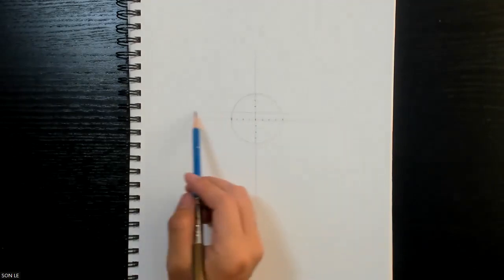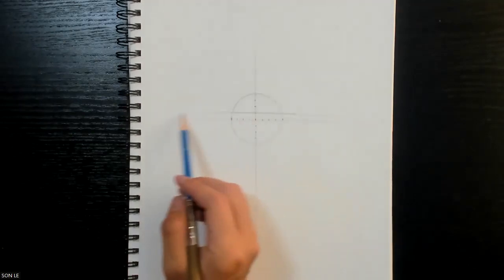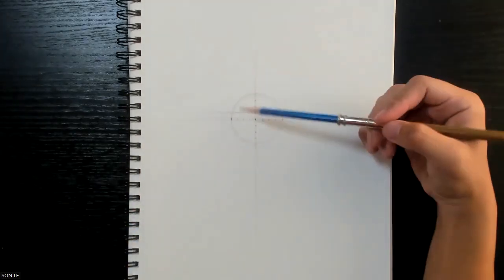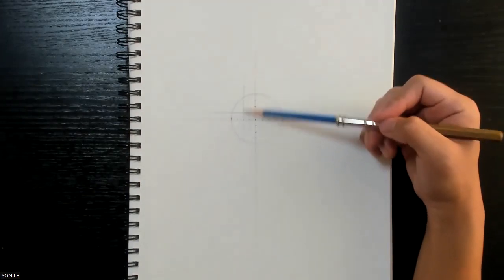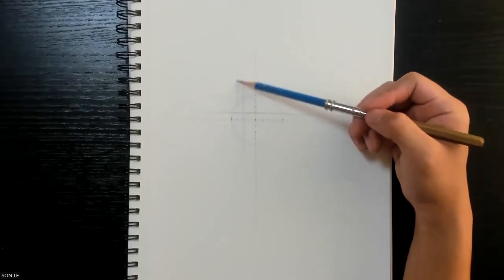With a horizontal line that passes the third mark on the top radius. We draw two vertical lines that pass the first and the second marks on the left radius to locate the eye.